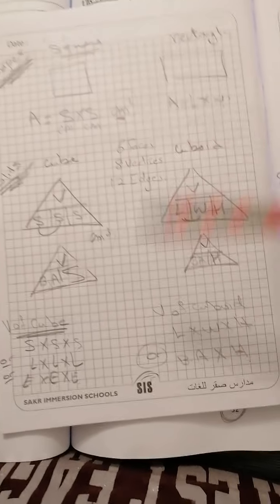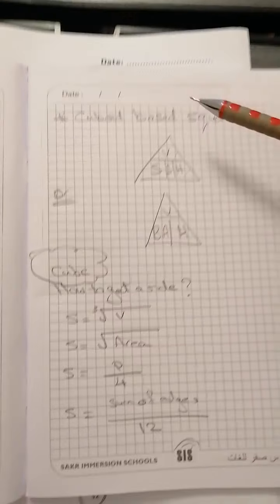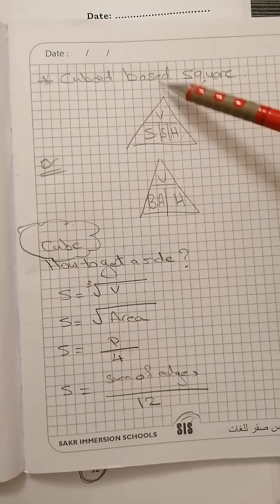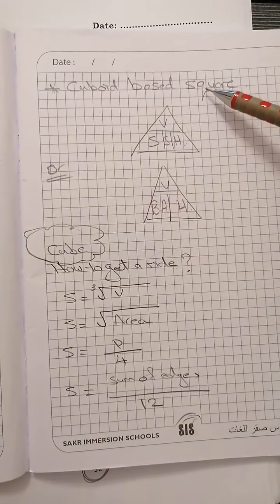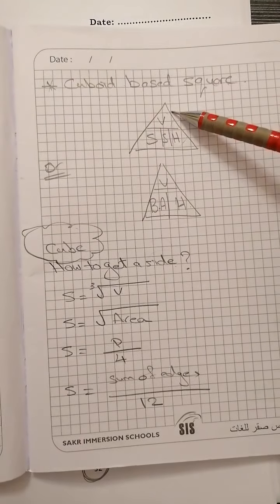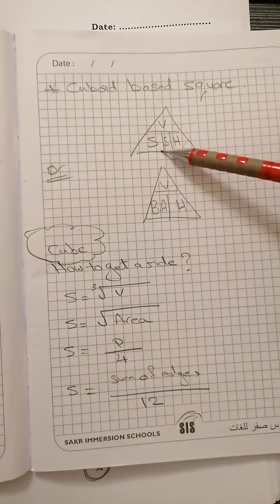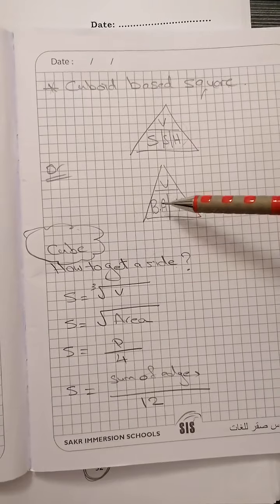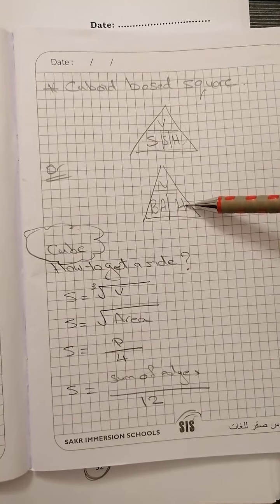Okay, I have another type of cuboid, called a cuboid with a square base. It's a cuboid, but the base is in the form of a square. So what is its volume? The volume is side times side times height, or I can take these two sides together and say volume equals base area times height.